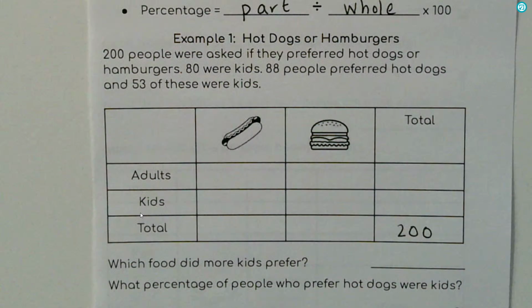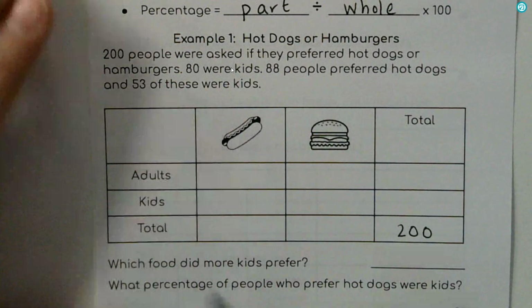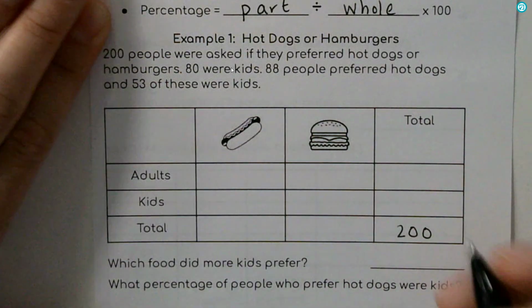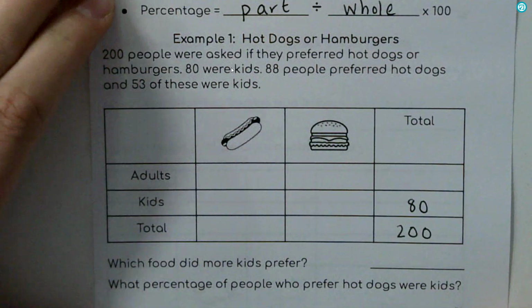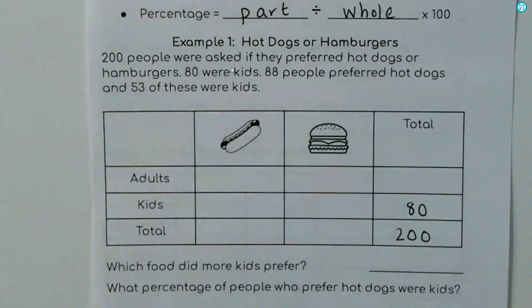Then 80 were kids. So the total number of kids we have is 80. That can go in the middle on the right side. Next, 88 people preferred hot dogs.